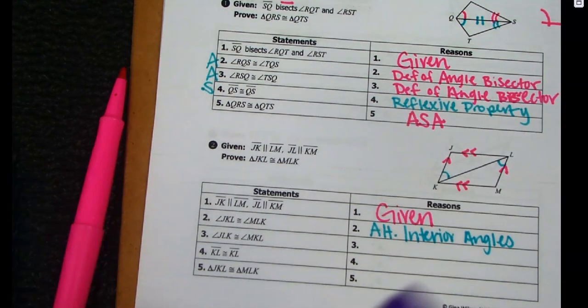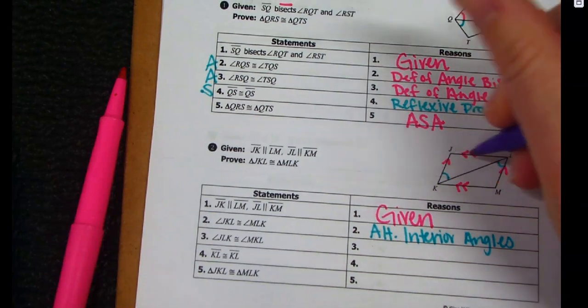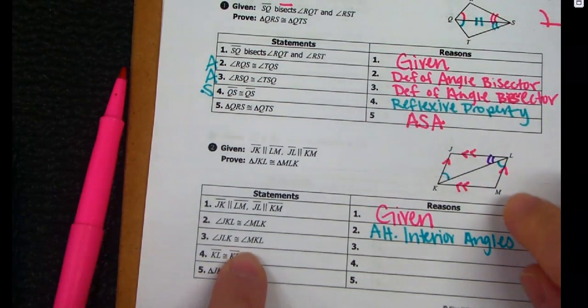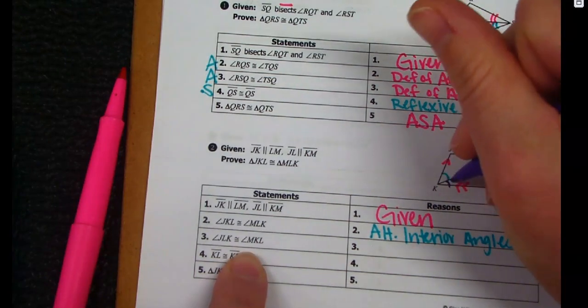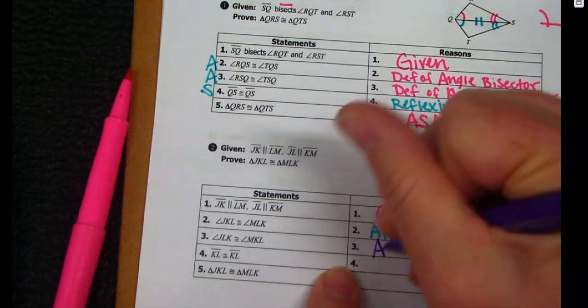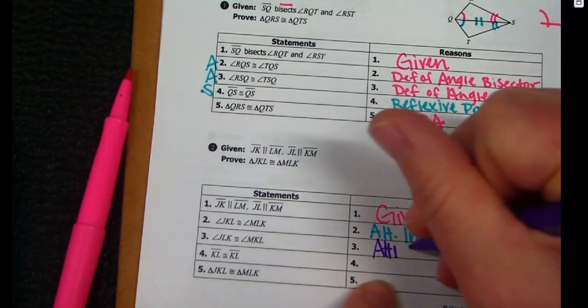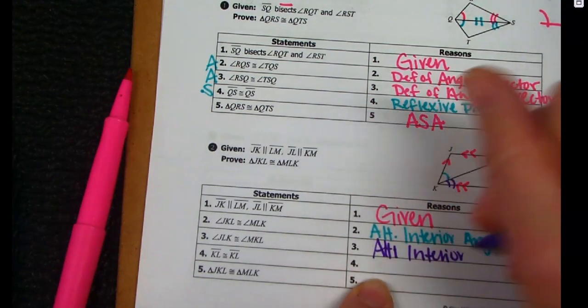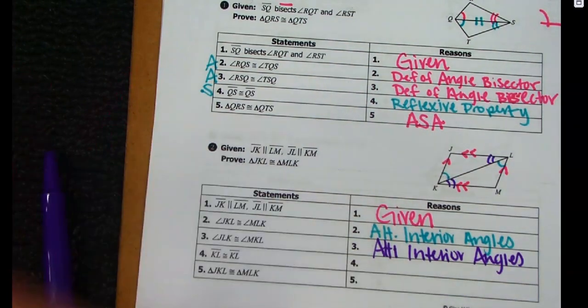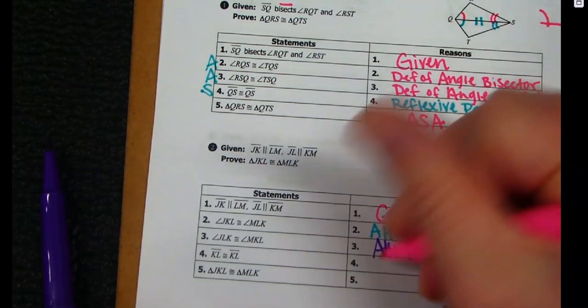Then we have JLK with MKL, this side, so these again are alternate interior angles. And then again, looky here, we have the reflexive property.